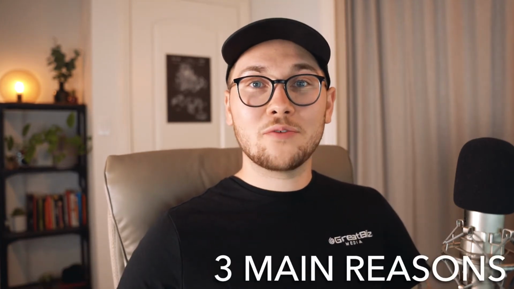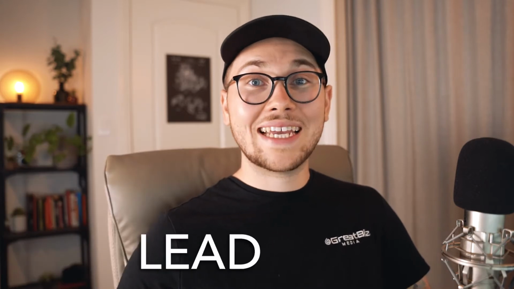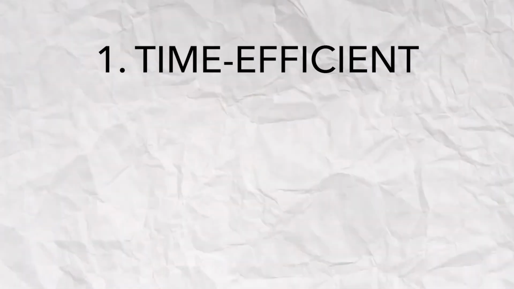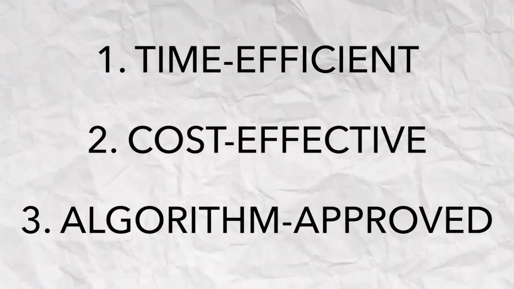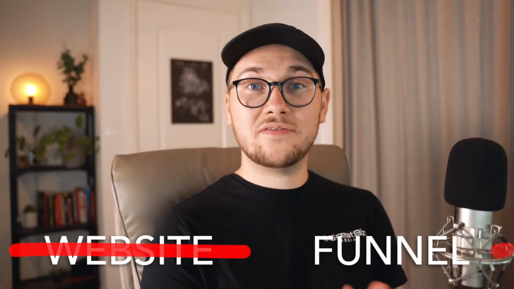There are three main reasons why the lead generation campaign objective, or as I like to call them, lead ads, can get you cheap leads. Lead ads are time efficient, cost effective, and algorithm approved. Number one is time efficient. You don't need a fancy website or a fancy funnel to actually start getting results with lead ads. As soon as you launch your ads within the campaign, you'll start seeing results within 24 to 48 hours.